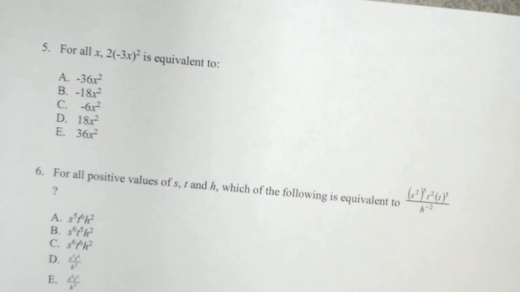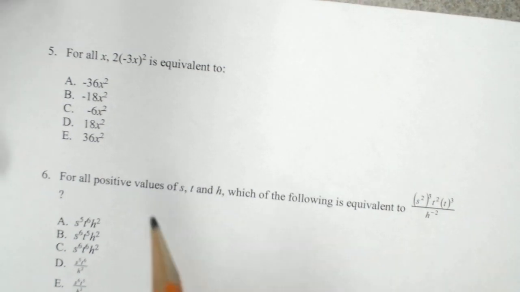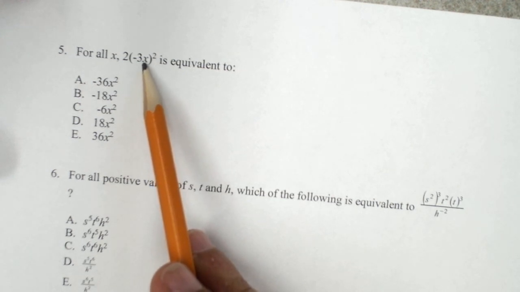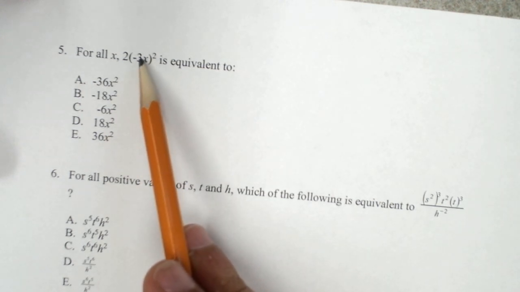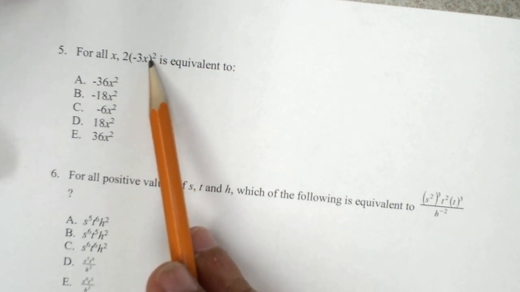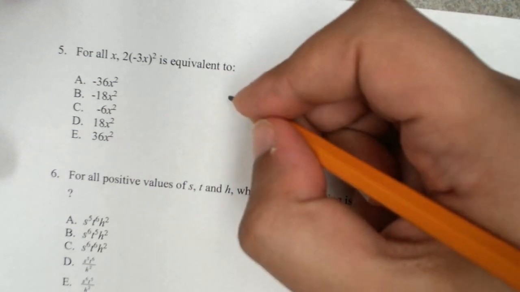For all x, 2 times negative 3x, that quantity squared, is equivalent to. Alright, so this is just a basic PEMDAS problem. Please excuse my dear Aunt Sally. We have this term in the parentheses being raised to an exponent, so we have to take care of that first.